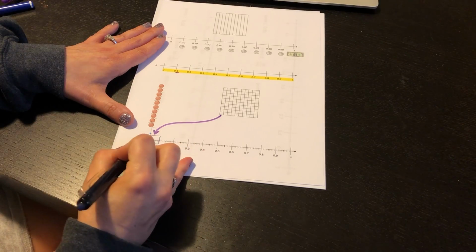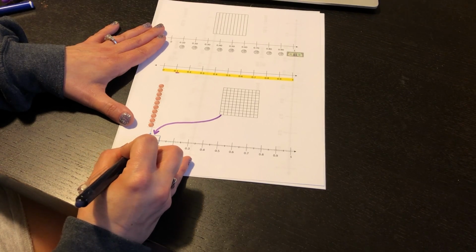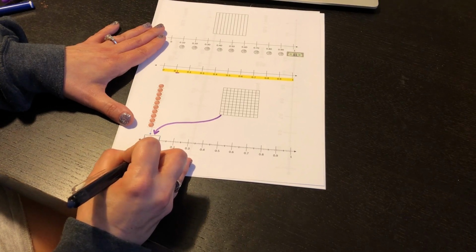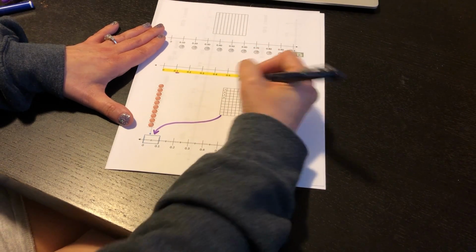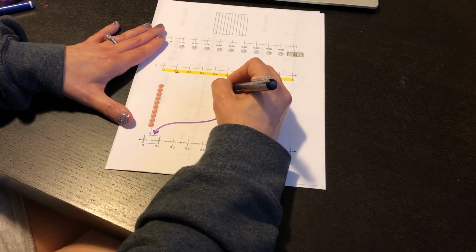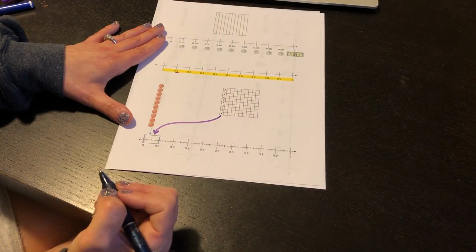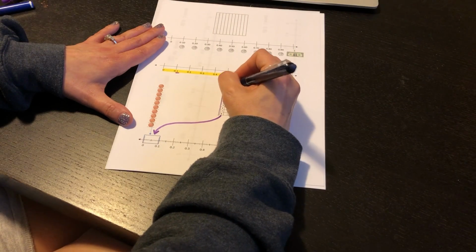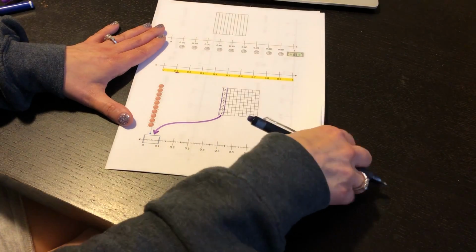We start with 0, and this is 1 hundredth, 2 hundredths, 3 hundredths, 4 hundredths, 5 hundredths, 6 hundredths, 7 hundredths, 8 hundredths, 9 hundredths, and then I reach 1/10. Then again, 1 hundredth, 2, 3, 4, 5, 6, 7, 8, 9 hundredths. Sorry, this is not loud enough. And this right here would be 10 hundredths or our 1/10. Like that. Okay? So let's take a look at some number lines.